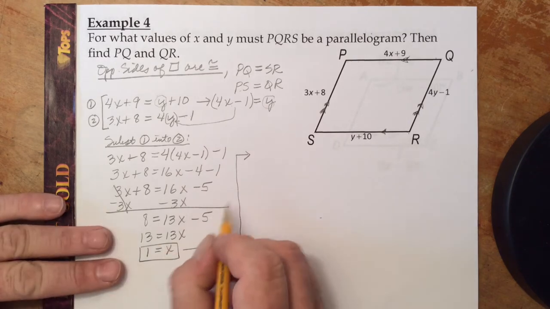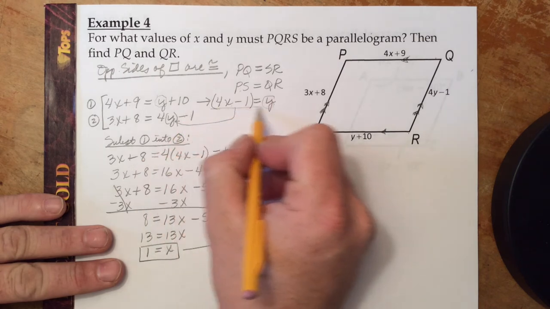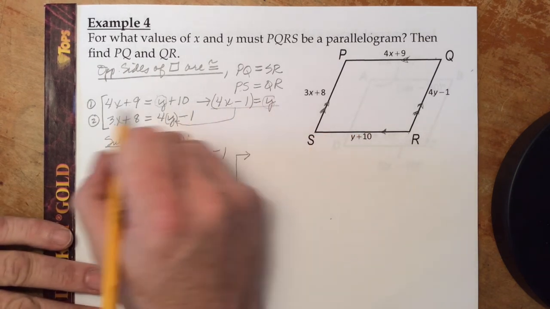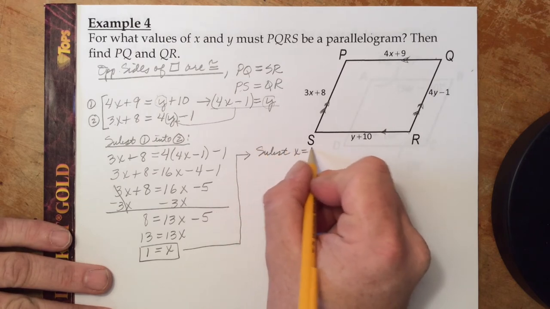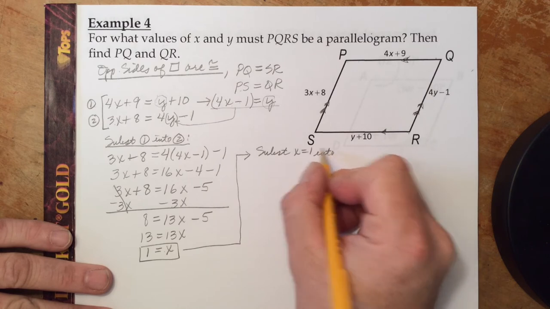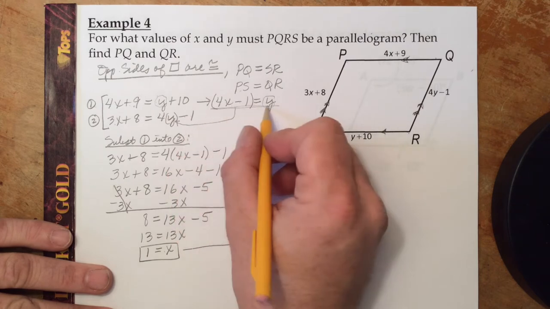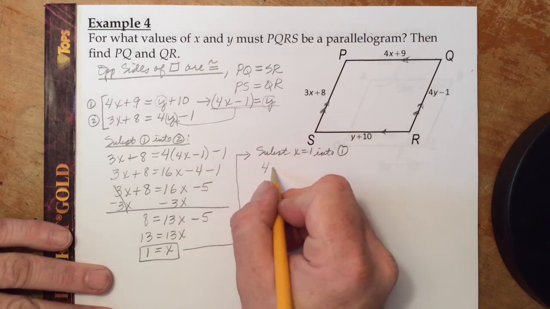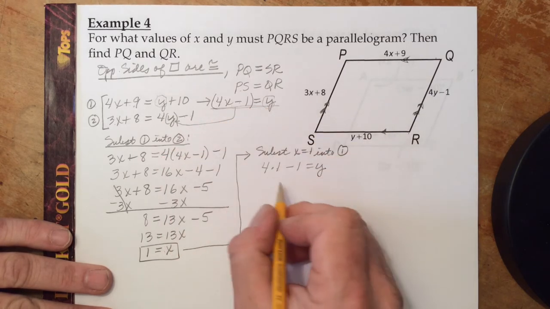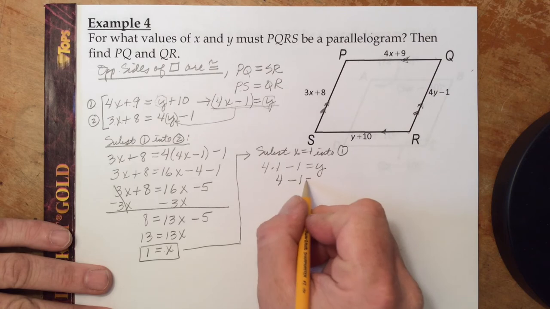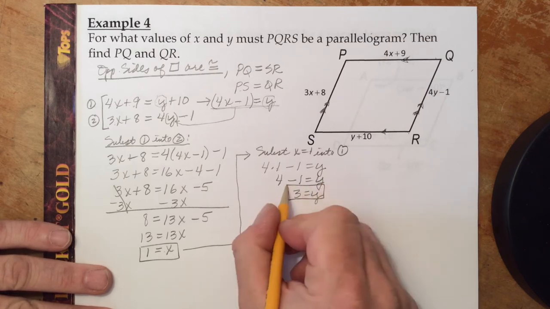Now that we have that, it doesn't matter which original equation we substitute this into. We can even substitute it into this one. So this is a form of equation 1, so we're going to substitute x equals 1 into equation 1. You can use either this one or this one, it doesn't matter. I'm going to use this one. So we have 4 times x, which is 1, minus 1 equals y. 4 times 1 is 4, minus 1 equals y. And so 3 is y, or y is 3. So we found our other variable.